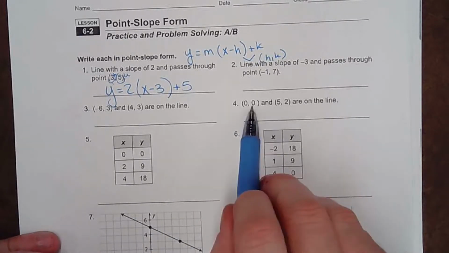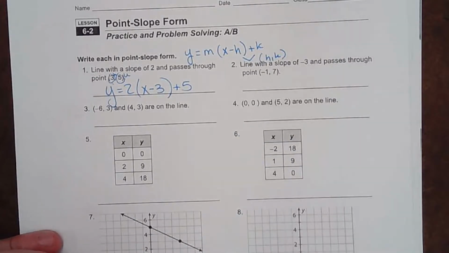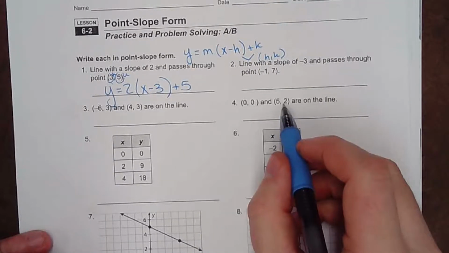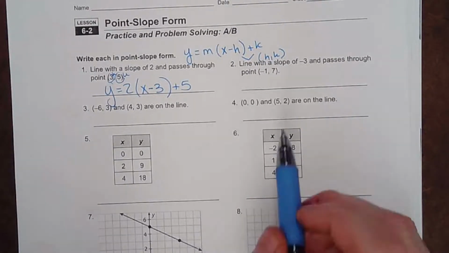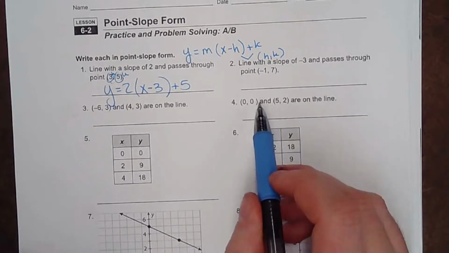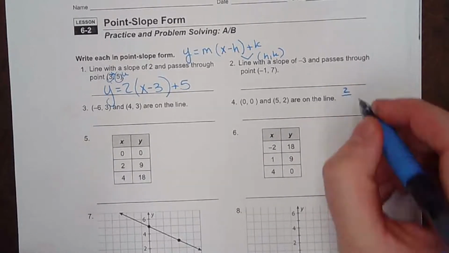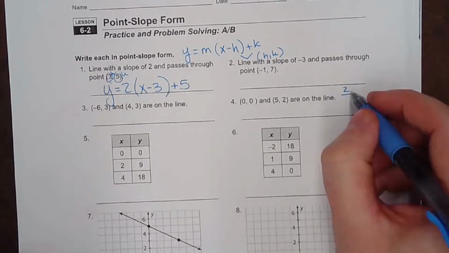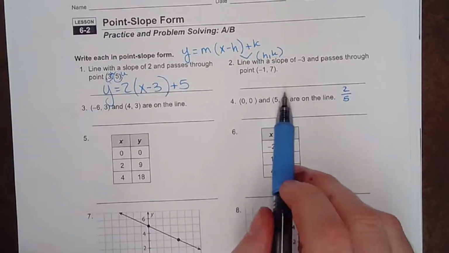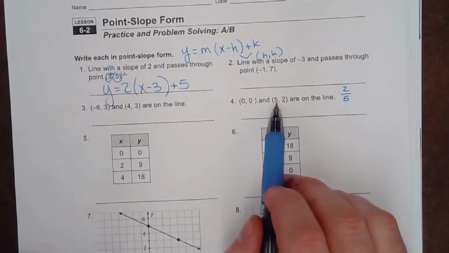Moving on, let's take a look at number 4. They give you 2 coordinates instead of a slope and a point. So what we're going to do is use these to find slope. And slope is the difference between the y values. So let's do 2 minus 0. Well, that's 2. That was our rise. And 5 minus 0, which is 5. So I just subtracted the second from the first and then the second from the first.